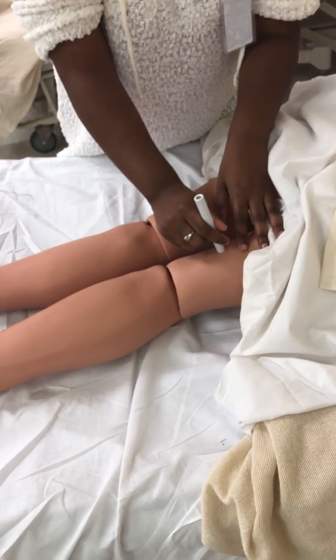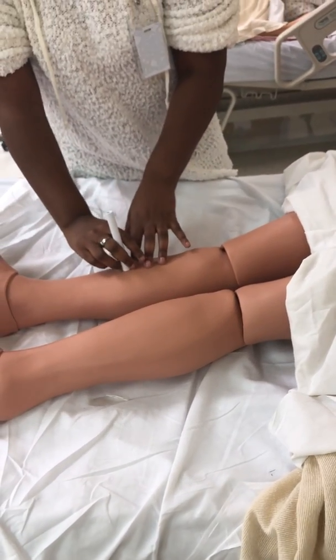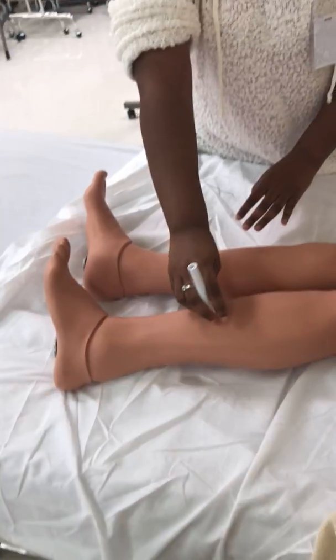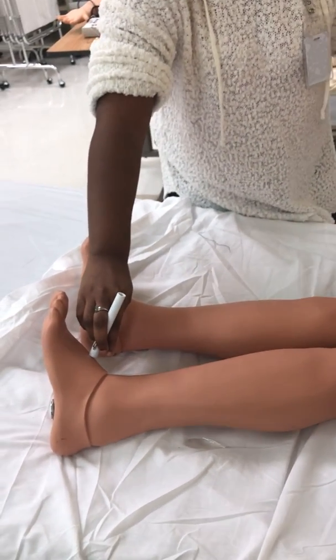Sharp. Patient responds sharp, dull. Patient responds dull, sharp. Patient responds sharp, sharp. Patient responds sharp, dull. Patient responds dull, sharp. Patient responds sharp. Now I will do my patient's muscular system.